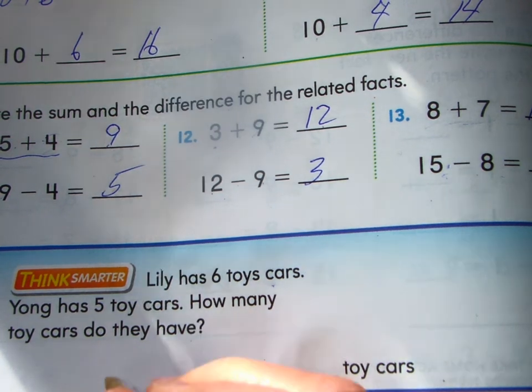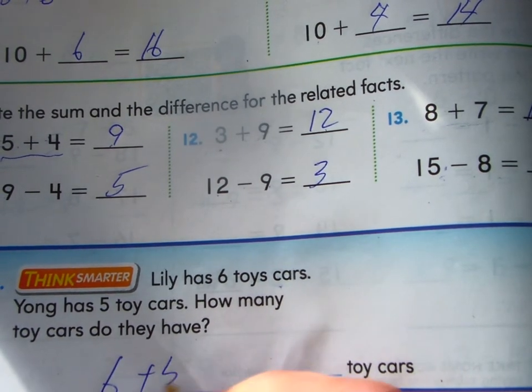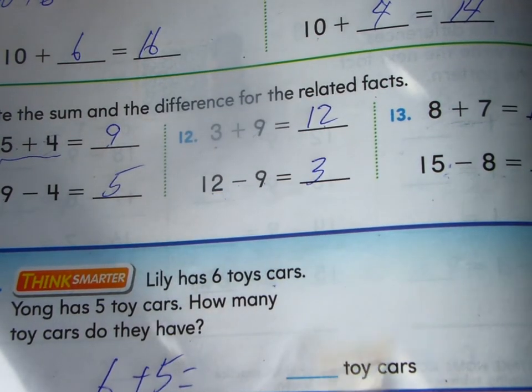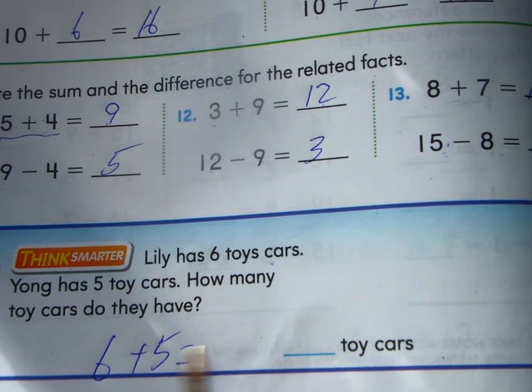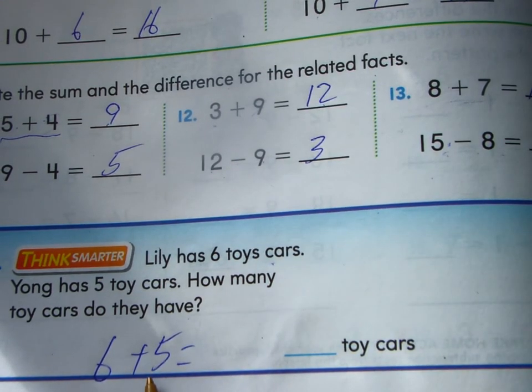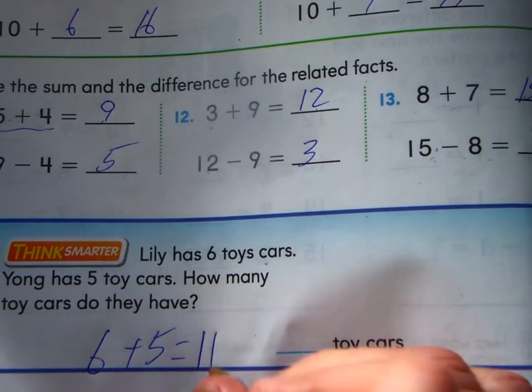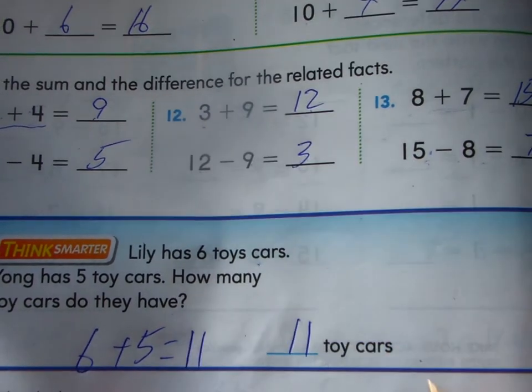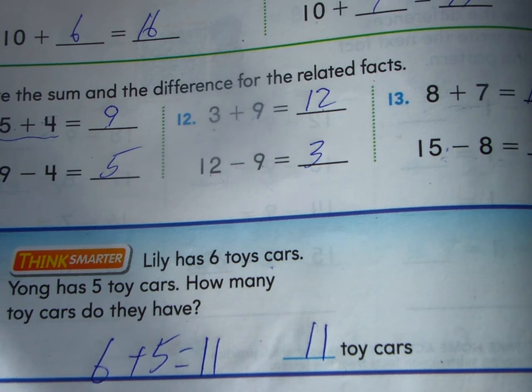Well, 6, I can write it. 6 plus 5, right? You didn't even have to write it because some of you already know 6 and 5 is what? Well, 5 and 5 is 10, so 6 and 5 is 11. How many of you knew that? Did you know that already? That was pretty easy, right?